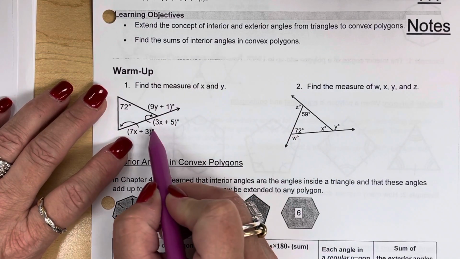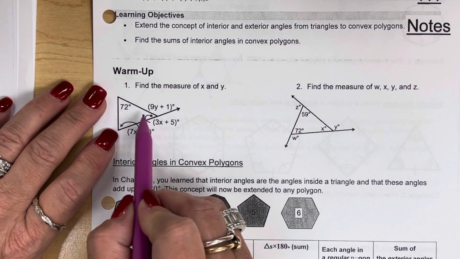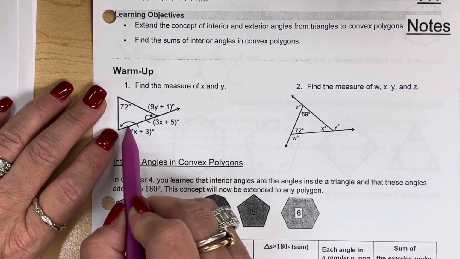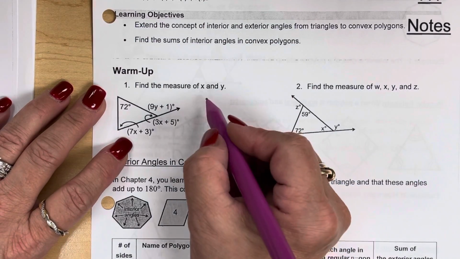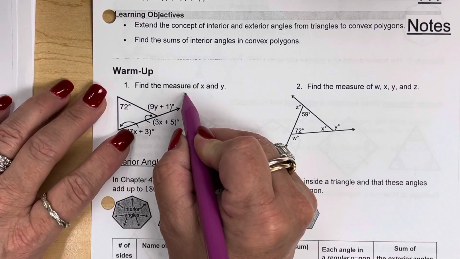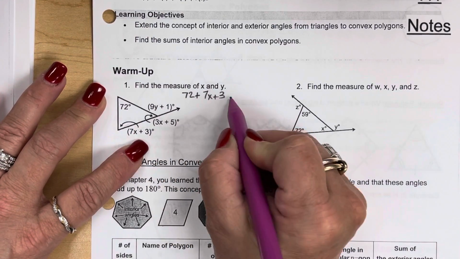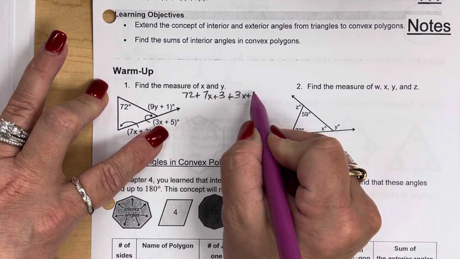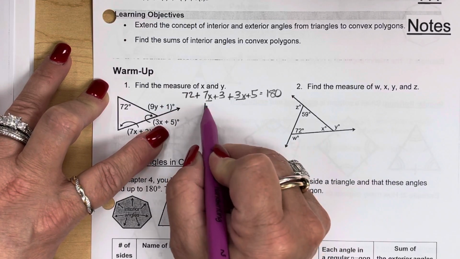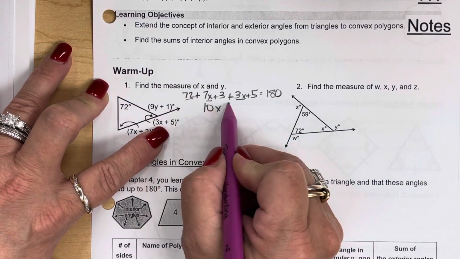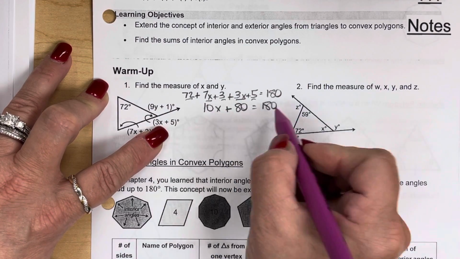So when you take a look at the x, you have 7x plus 3 here and 3x plus 5 here. Add these three together inside of a triangle and it equals 180 degrees. So that's the way that you would set that up. You would do 72 plus 7x plus 3 plus 3x plus 5 equals 180. Combine your like terms to get 10x. Combine your other like terms to get plus 80 equals 180.